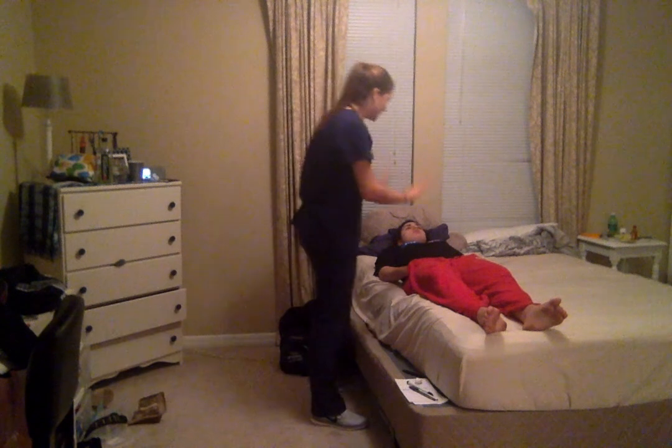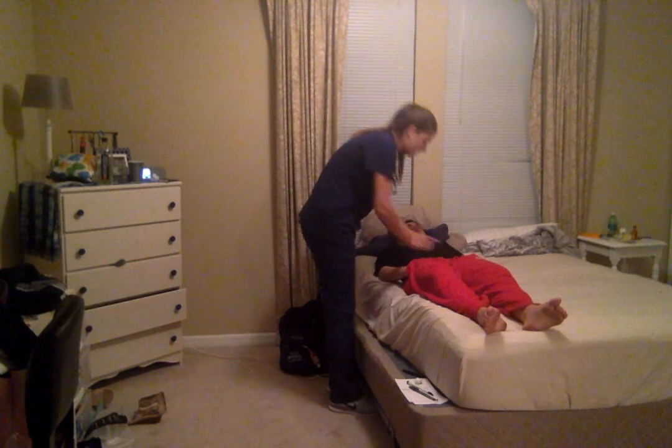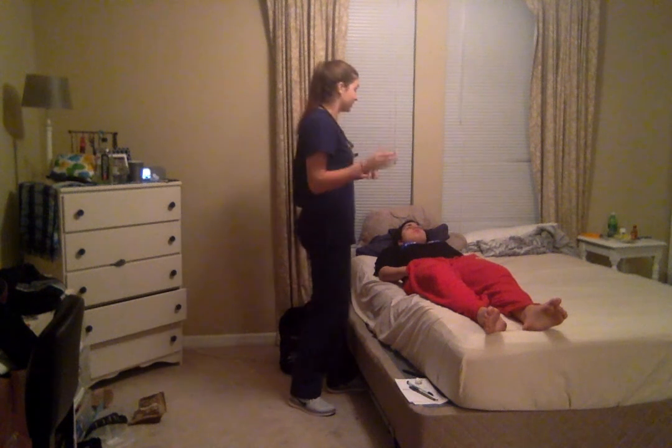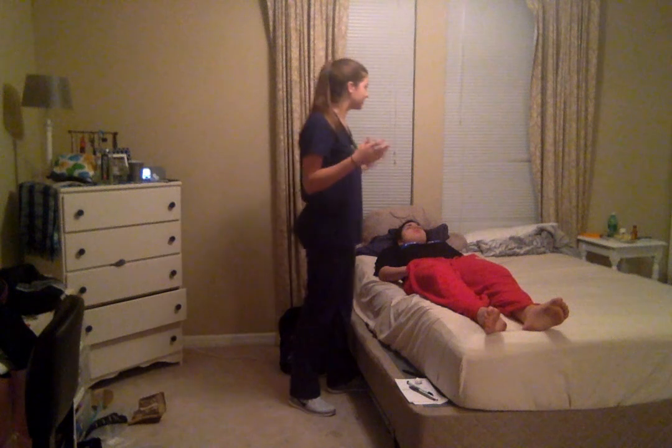So upon inspection, her abdomen is flat and smooth. Her umbilicus is in the midline and it's inverted. You can see her pulse and respiratory movements. Actually, they're very strong at this moment.